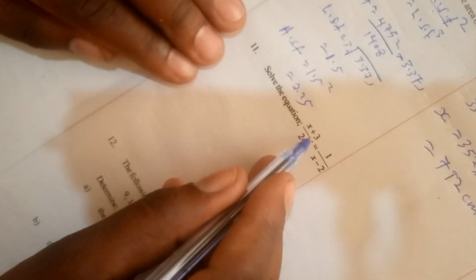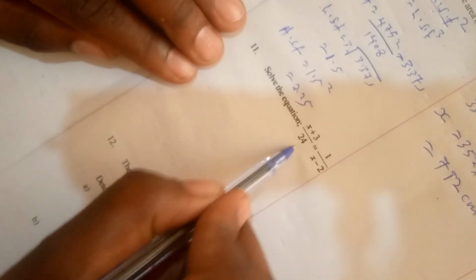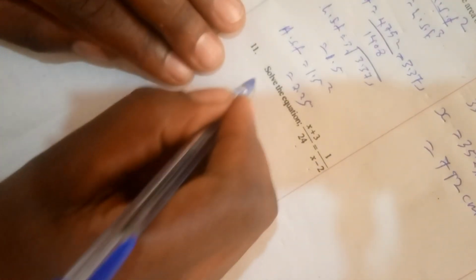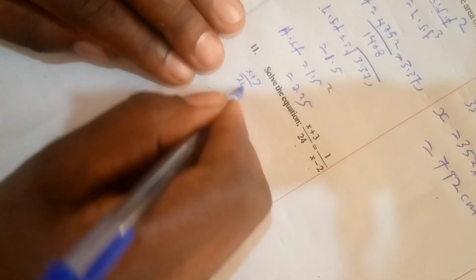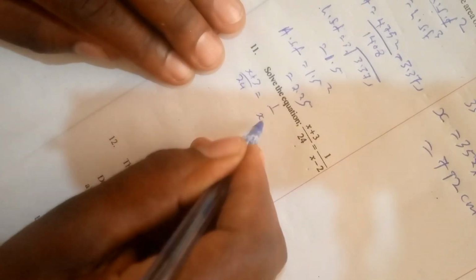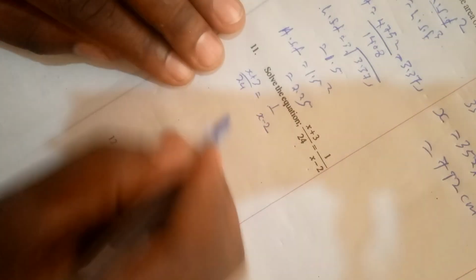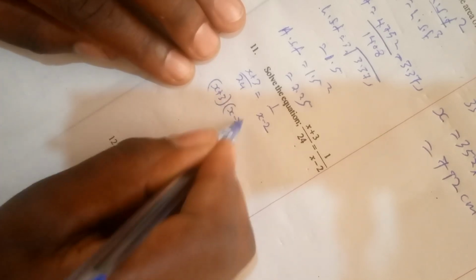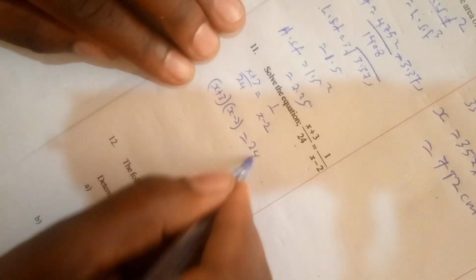Again, we can check on question number 11. Question number 11: solve the equation (x plus 3) over 24 equals 1 over (x minus 2). So if (x plus 3) over 24 is equivalent to 1 over (x minus 2), when we cross multiply, it will be (x plus 3) into (x minus 2) equals 24 times 1.